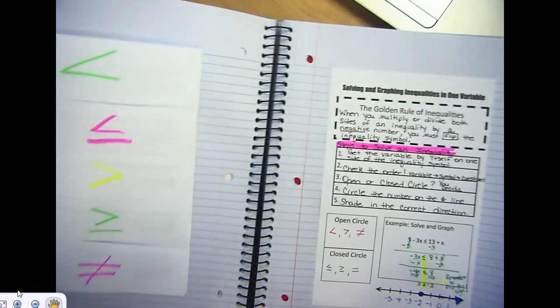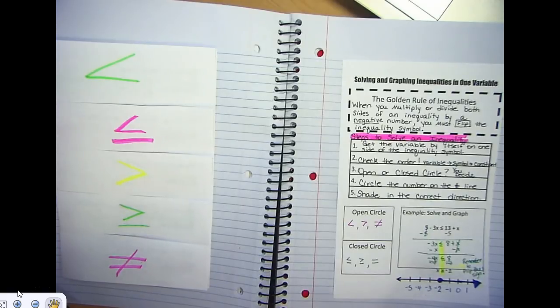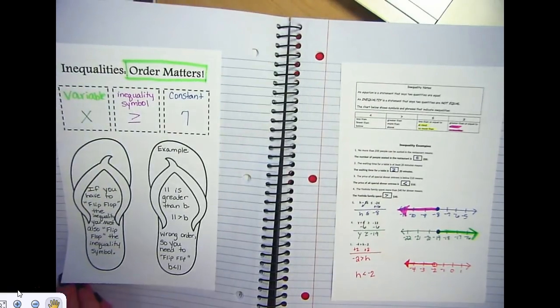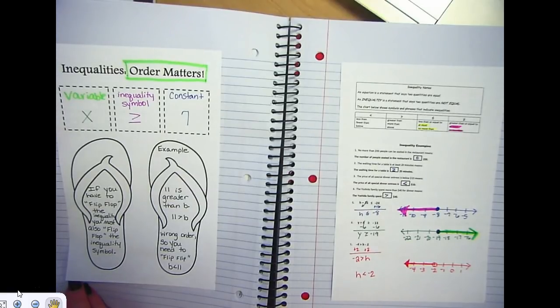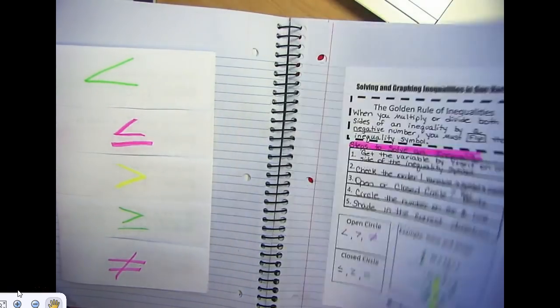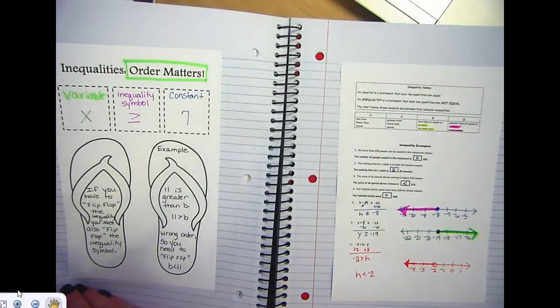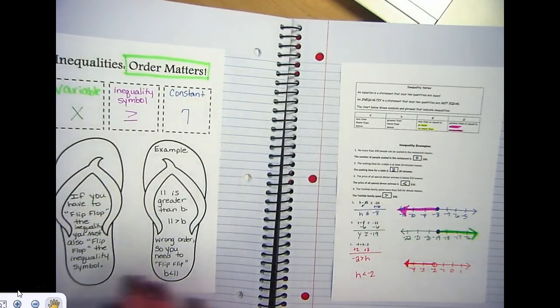So the first two look like that. Everybody okay with the first two? And then the next two look like that. So our table of content is going to say 52 to 55 inequalities.